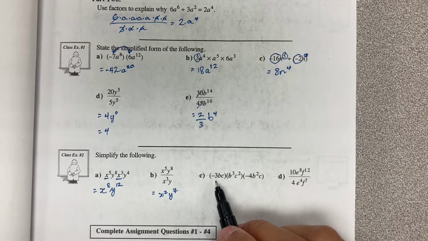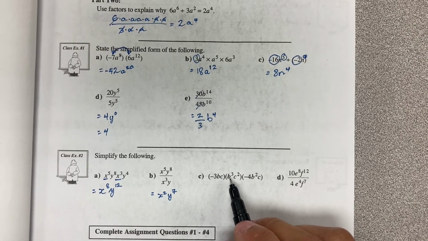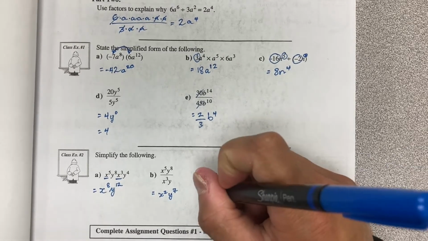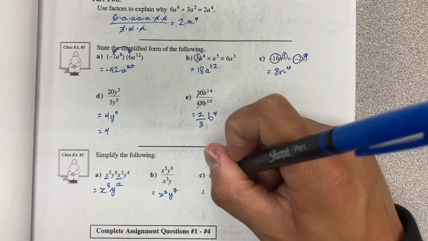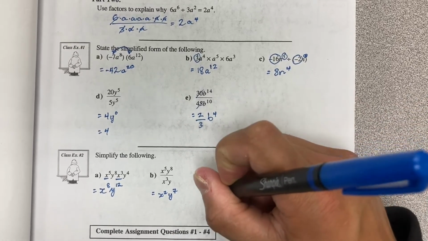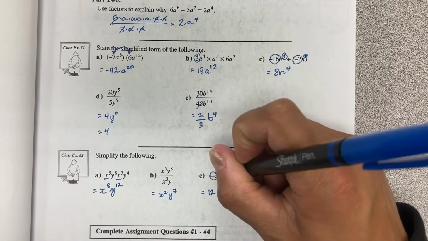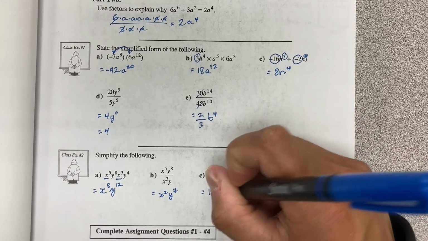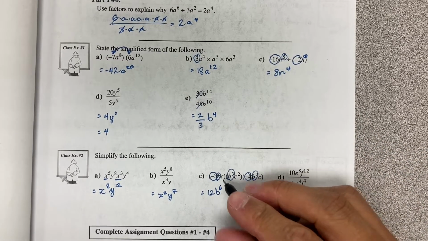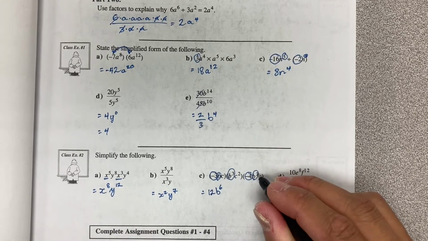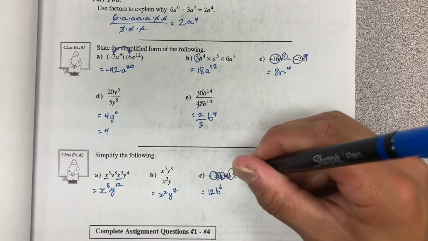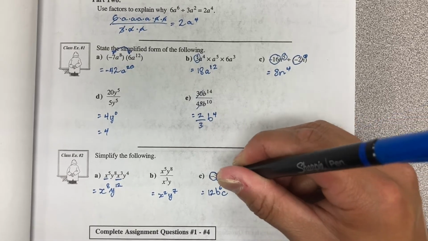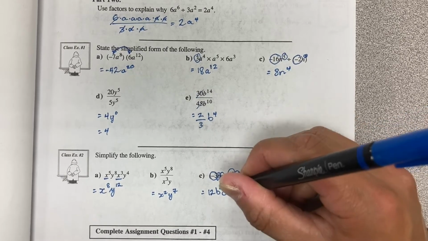Here we have negative 3bc times b cubed c squared times negative 4b squared c. Again, we are going to combine our coefficients. So negative 3 times negative 4 will be positive 12. And then we need to combine all the b's. So b, b cubed, b squared. This is going to be b to the power of 6, because we have 1 plus 3 is 4 plus 2 is 6. And then we have 1c, 2 c's, and another c. That will be c to the power of 1 plus 2 is 3 plus another one is 4.